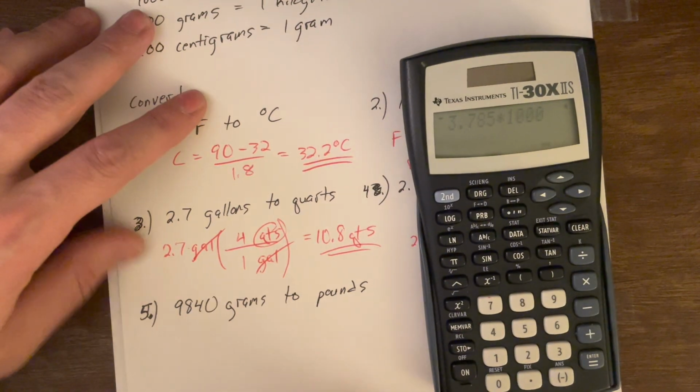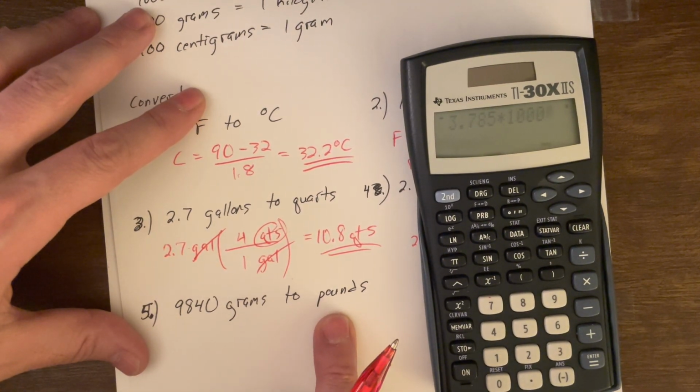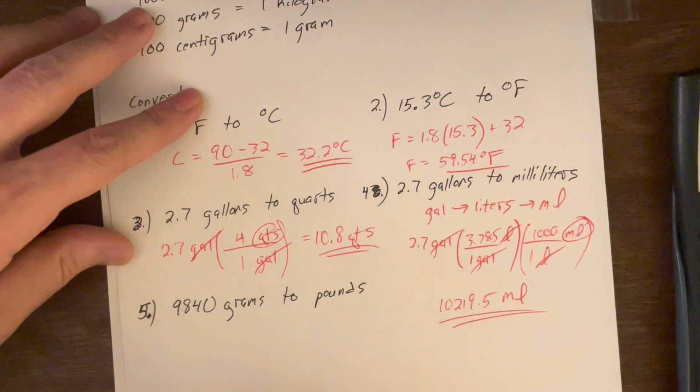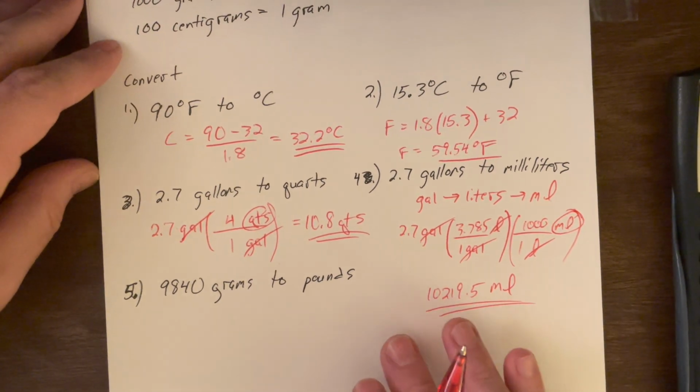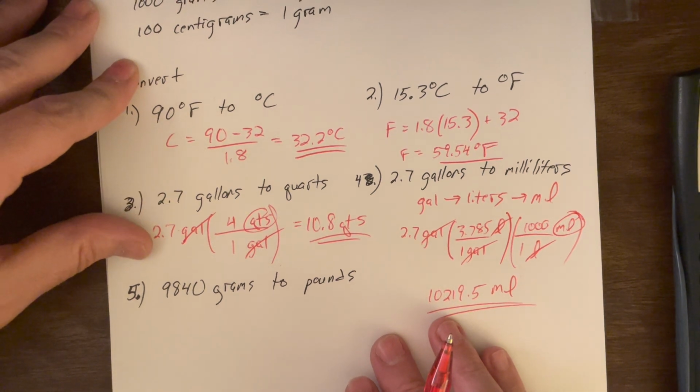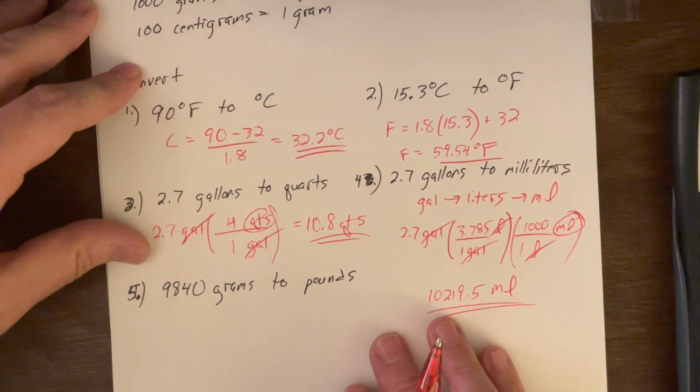Okay. And last one here, let's go from grams to pounds. Actually, no, we're going to do a number 6 right after this. Yeah, we'll do one more quick one right after this.